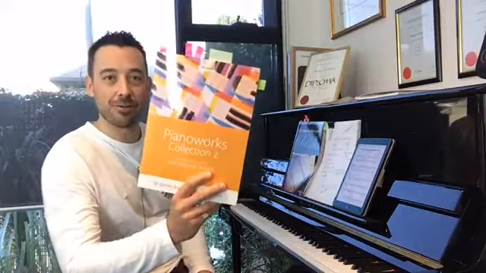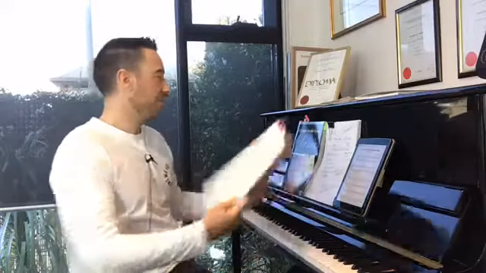Second one is the Piano Works collection. Give me a thumbs up or a heart if you know about this, or perhaps you've used it before. This is by Janet and Alan Bullard, and this again is book 2 in a collection. This is the one that I use the most, so I thought I'd show you that. One of the first pieces in this book is Pastime with Good Company.